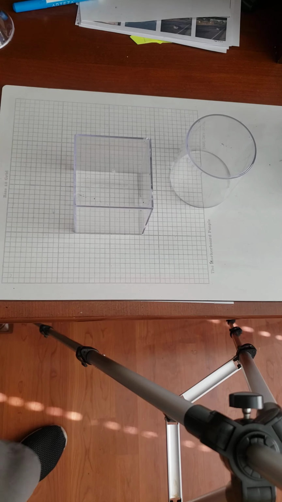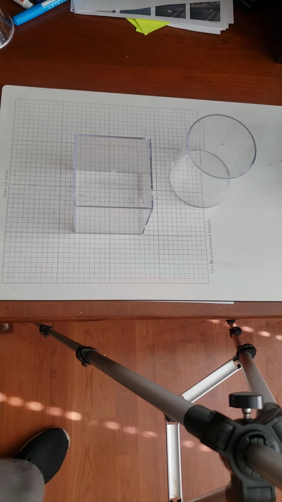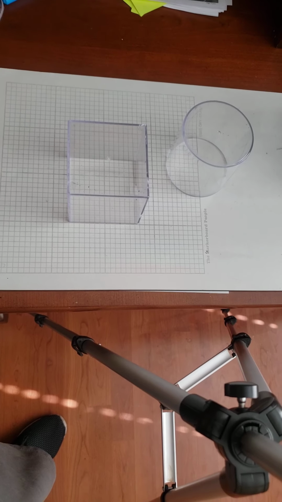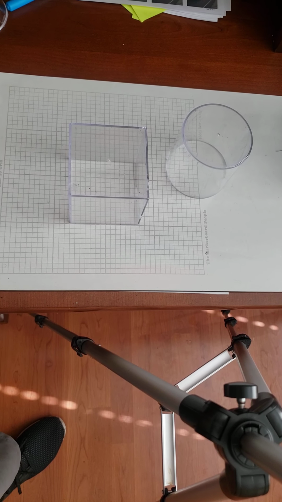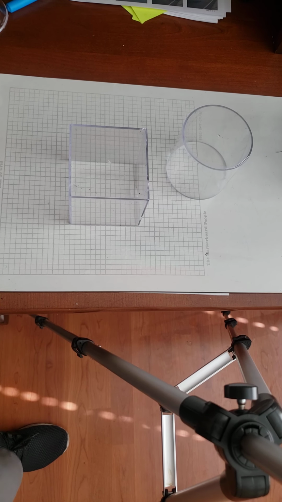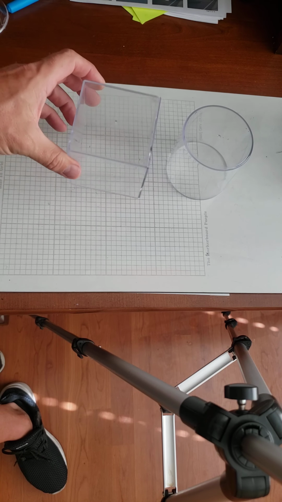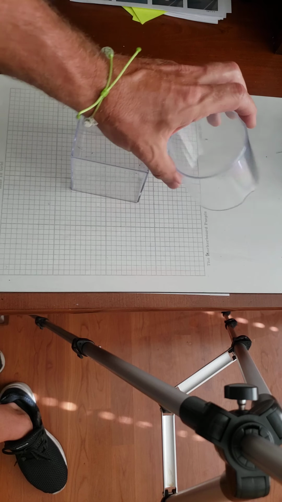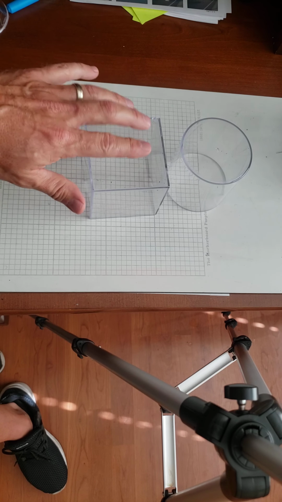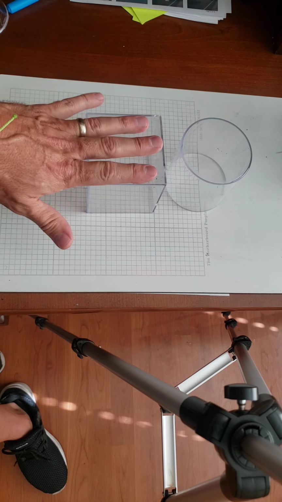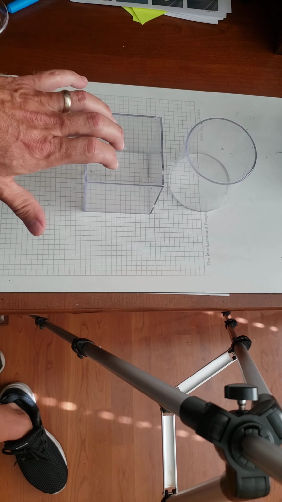Okay, hey everybody. So this will be the end of the video for the 3D shapes, the last concept we're covering here. What I have here on the board is a prism, right? And over here I have a cylinder. And we just went through how we find the volume of each one of these three-dimensional shapes.